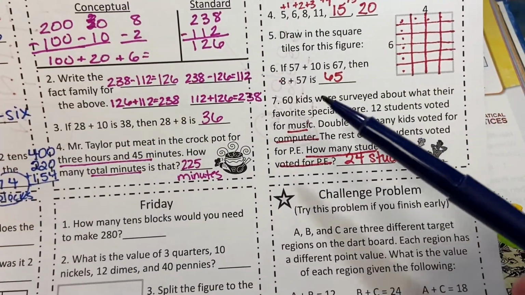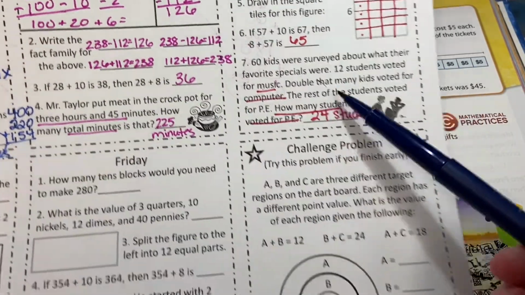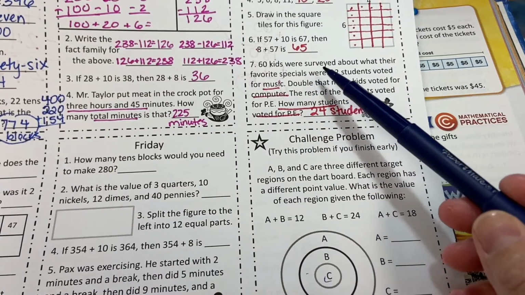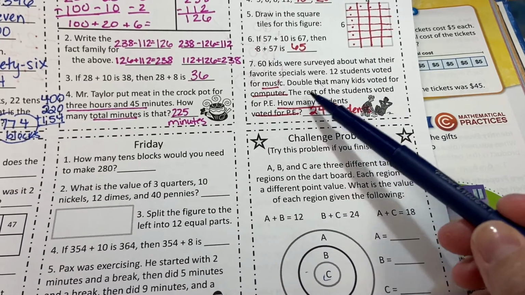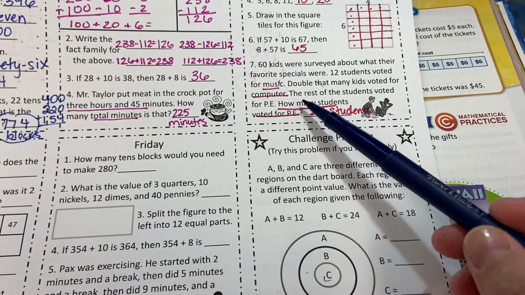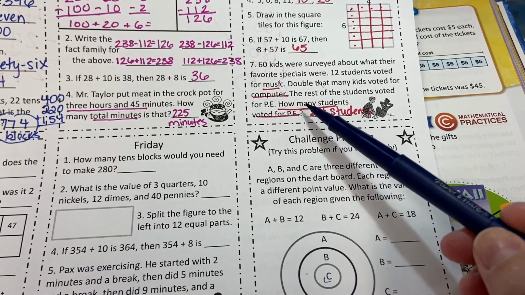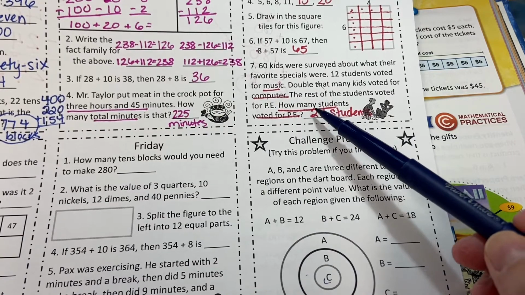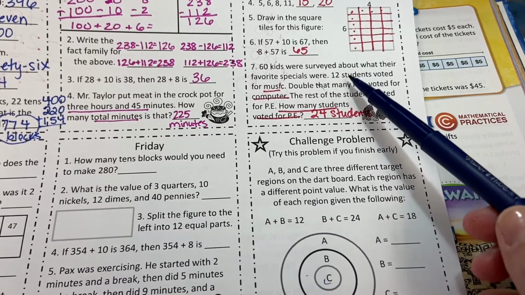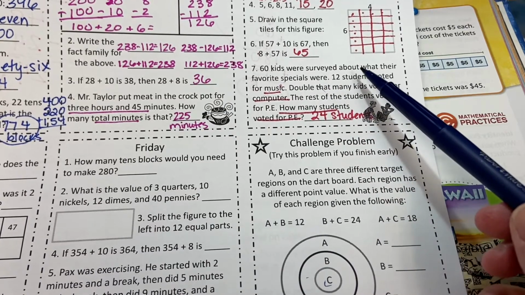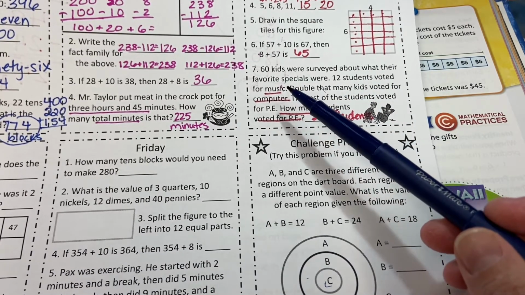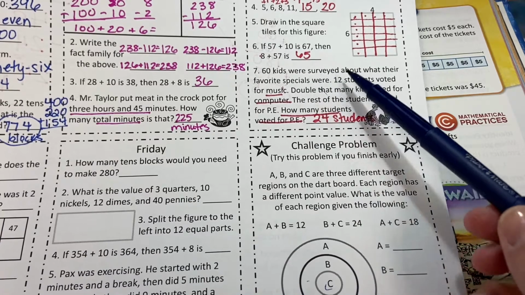So for example, our word problem this morning had a hidden question in it. It said 60 kids were surveyed about what their favorite specials were. 12 voted for music, double that many voted for computer, the rest voted for PE. How many students voted for PE? Well, before we could solve the problem, we had to find the answer to another question first, which was how many kids voted for music and computer. And so that was the hidden question.